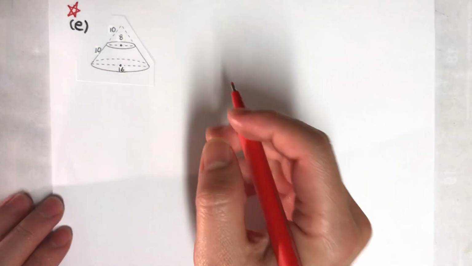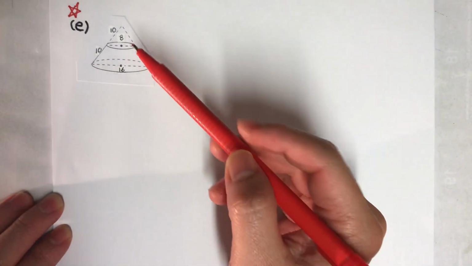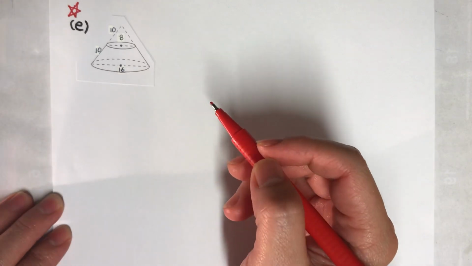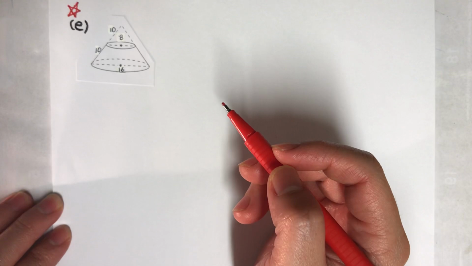As you can see, there's something very special about this question, guys, because it's got a red star on it. What does that mean? It means you need to be careful about this question. Why? Okay, first of all, it's a cone. So the formula of the cone is what? 1/3 times the area of the base, which is pi r squared, and then times the height.